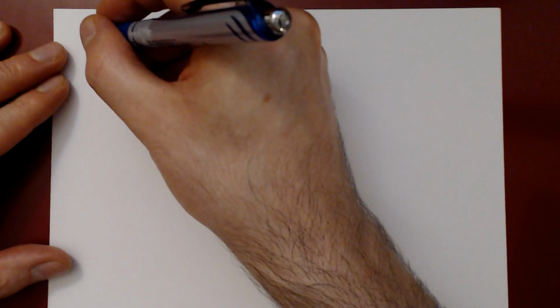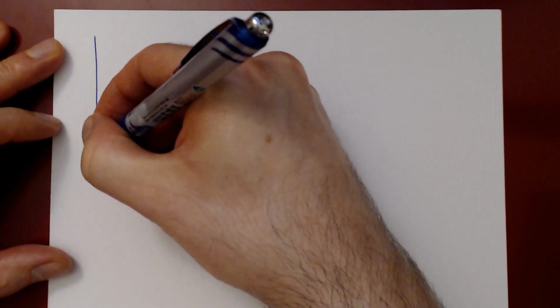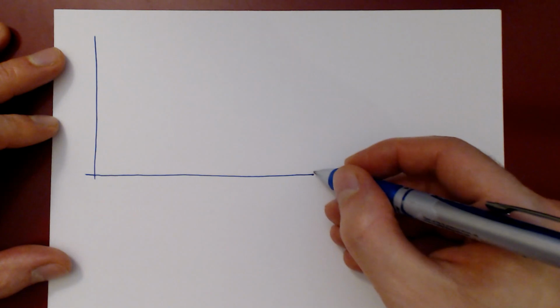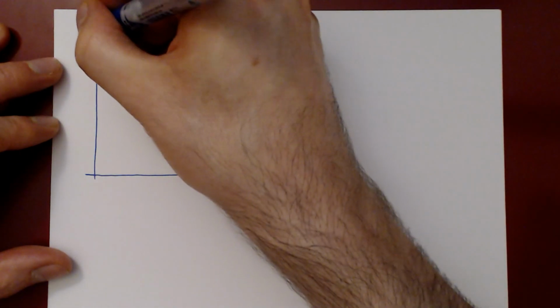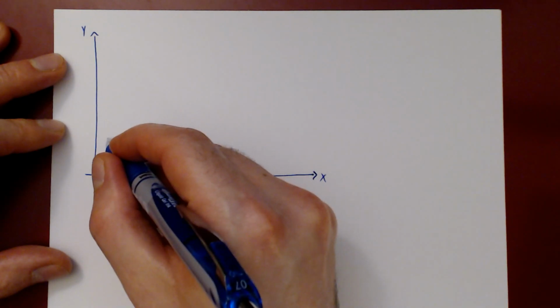Imagine that we consider a function in the xy plane given by the equation y equals g of x.